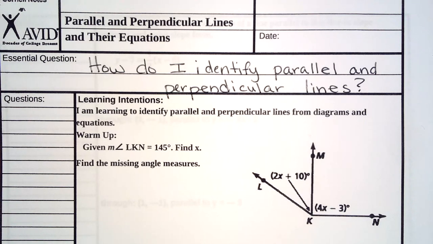Hello class, today we're looking at parallel and perpendicular lines and their equations. So the essential question is, how do I identify parallel and perpendicular lines? My learning intention: I'm learning to identify parallel and perpendicular lines from diagrams and equations.